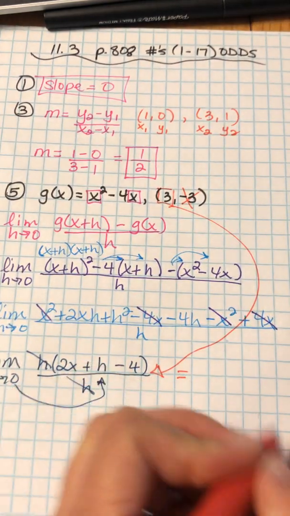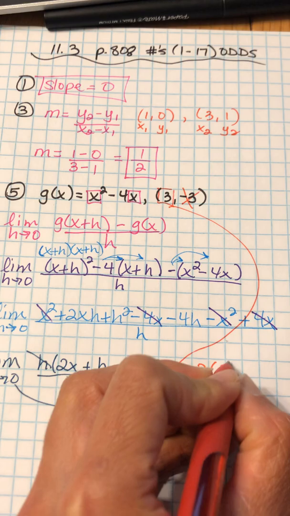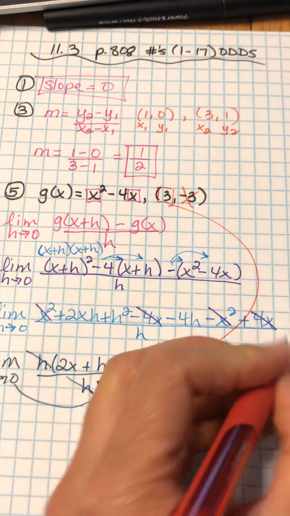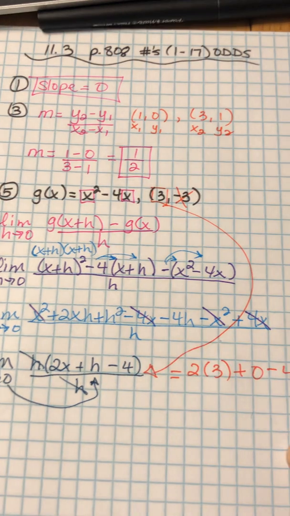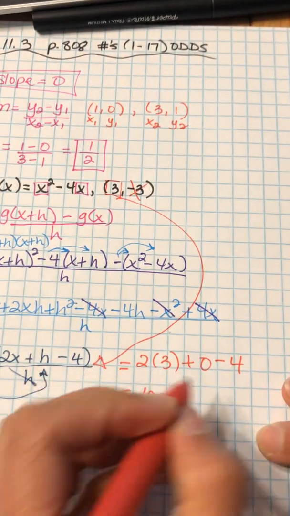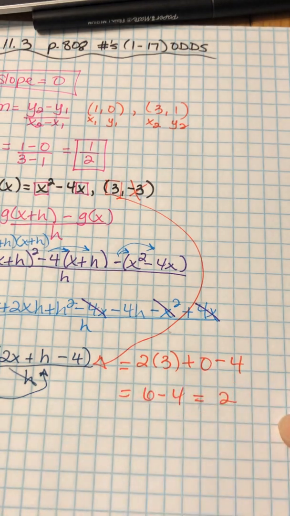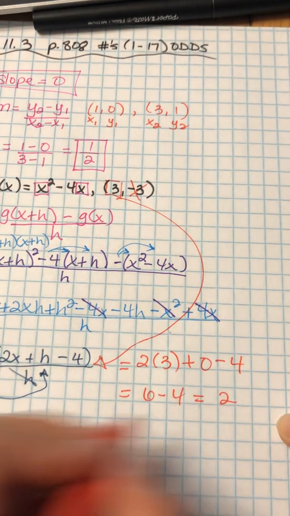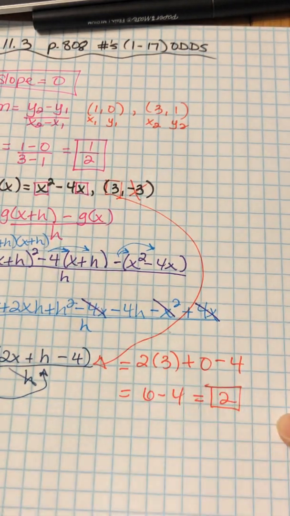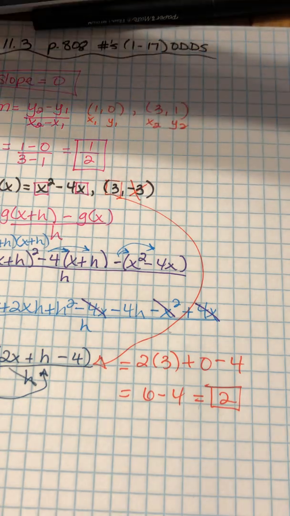So I'm going to have 2 times 3 plus the 0 for h, and then -4. Okay? So this is basically 6 minus 4, which is 2. So the limit, or not the limit, the slope of the line tangent to this function is 2. Okay? So that was number 5.